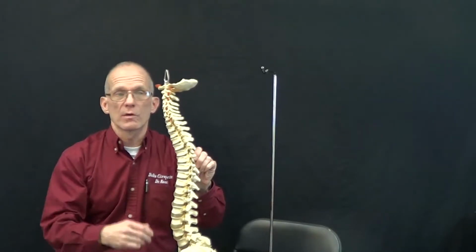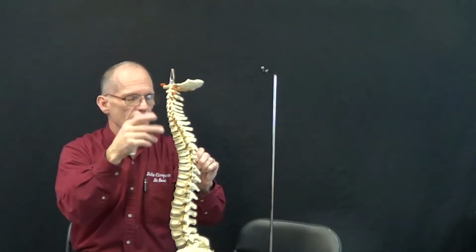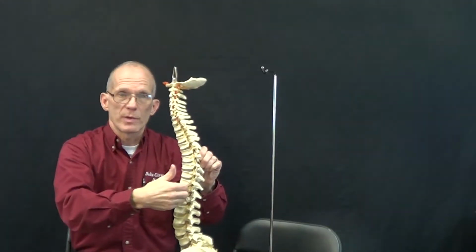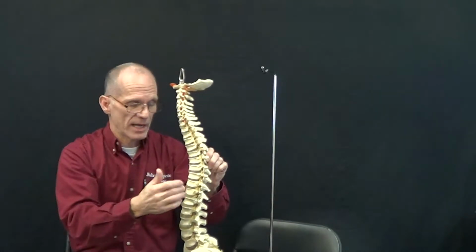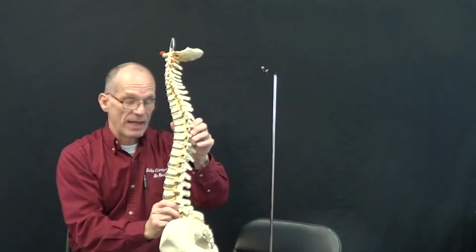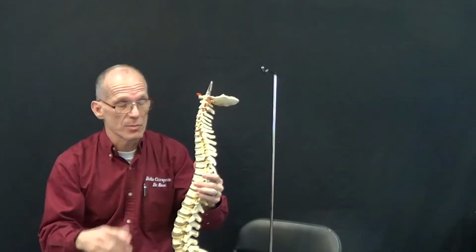Now, at the same time, when you look at the side view of the spine, there are normal curves here. You should have a curve in your neck that often gets straightened out. We'll talk about that in another video. You should have a curve the opposite direction between your shoulder blades and the thoracic spine, and then you should have another curve in the low back, the lumbar curve. That's normal. Any of those things can go wrong, and if the curves go wrong, it's a problem.